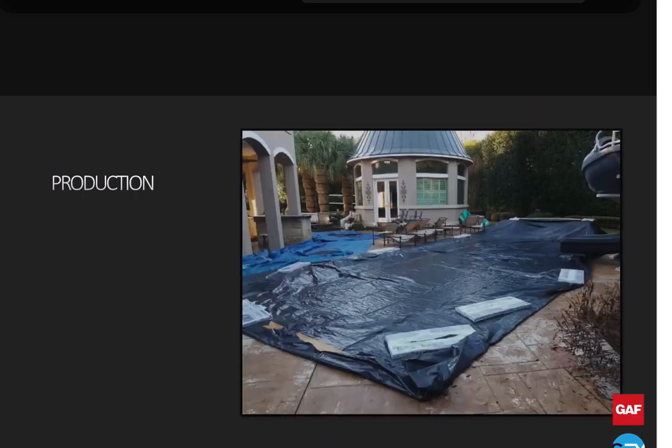Now, if there's a pool or even if you just have some fancy patio tile, you definitely want to get some pictures of the tarping and any protection measures that you use to prevent any damage.